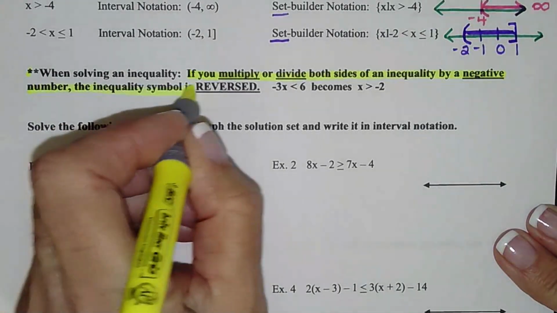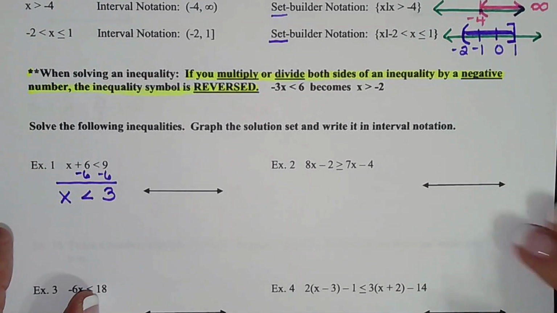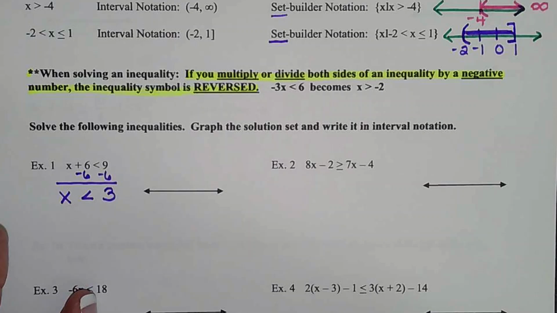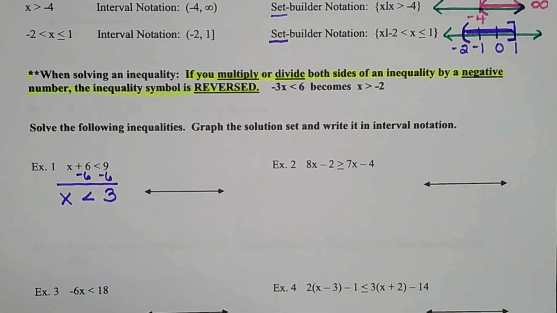We use inequalities to find the domain of a log function. And domain is a big part of your future classes, so you won't be solving inequalities so much, but you'll be solving inequalities when they ask you domain questions.